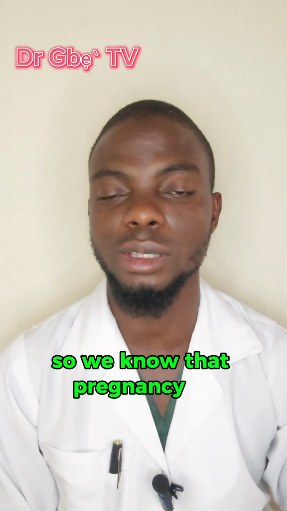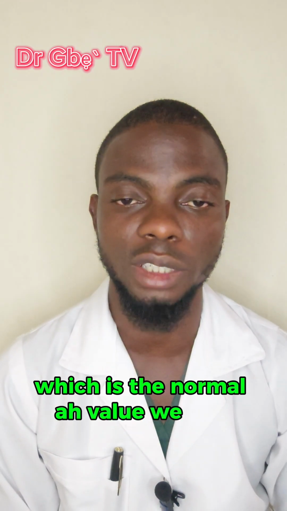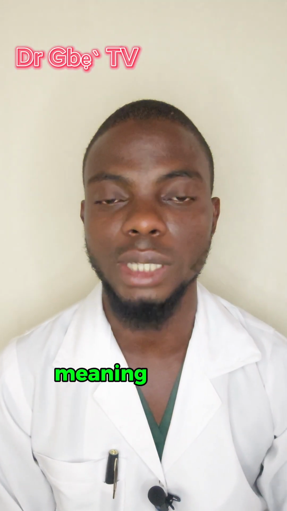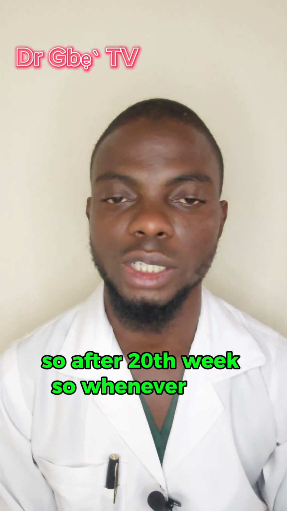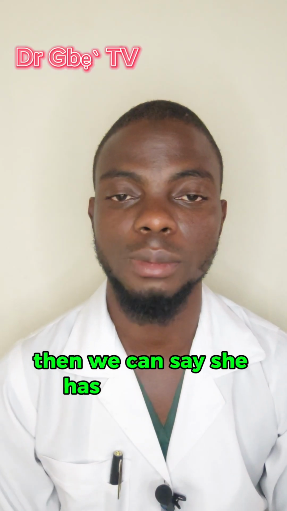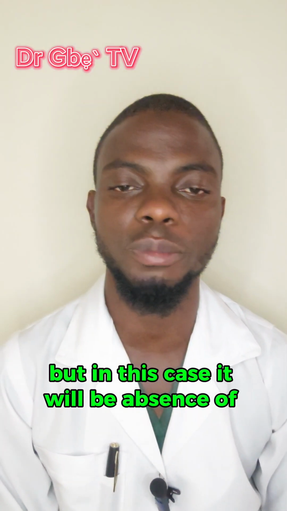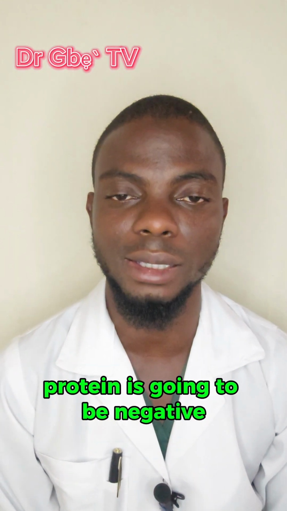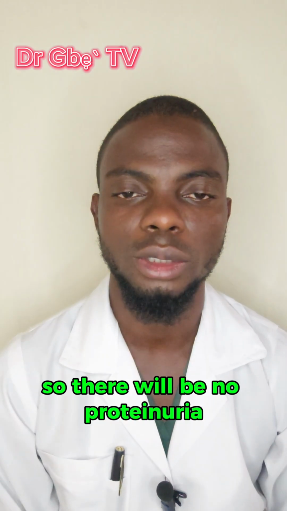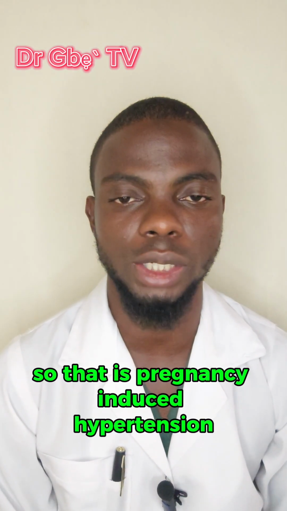So we know that pregnancy is expected to be 40 weeks, which is the normal value we give. So second half meaning that as from 21st week of gestation. So after 20th week, whenever she becomes hypertensive, then we can say she has pregnancy-induced hypertension. But in this case, it will be absence of proteinuria, meaning that when you check her urine, protein is going to be negative. So there will be no proteinuria, just hypertension. So that is pregnancy-induced hypertension.